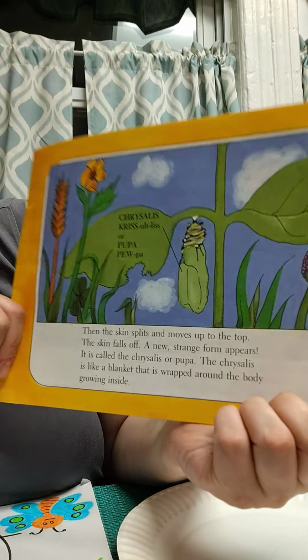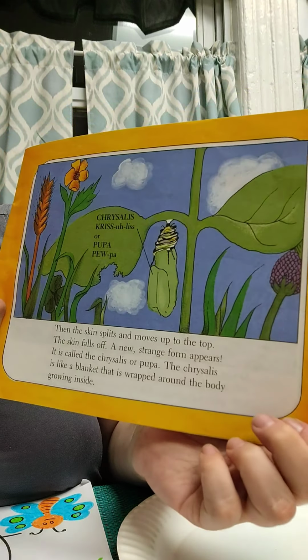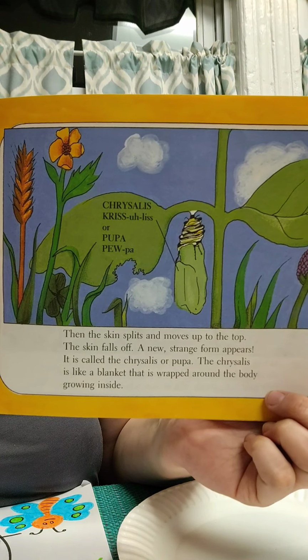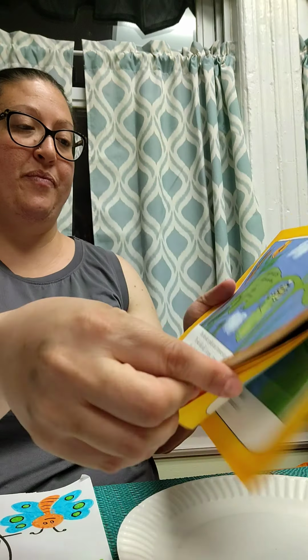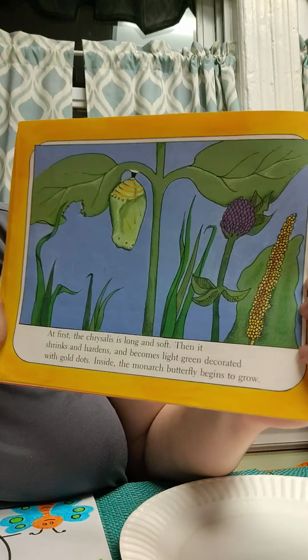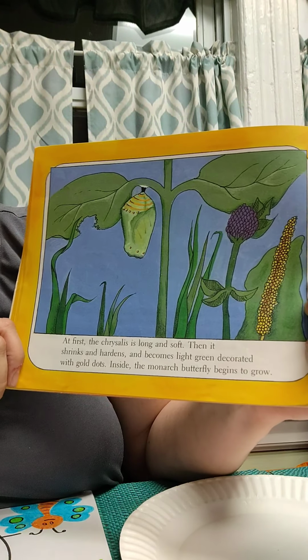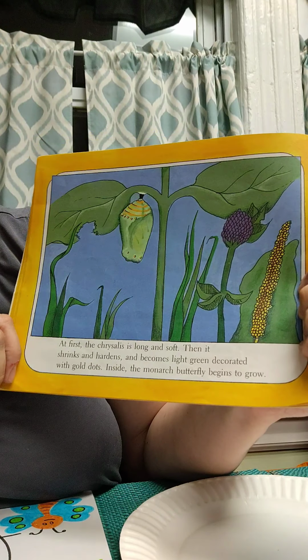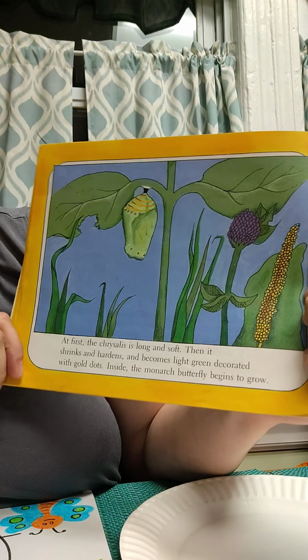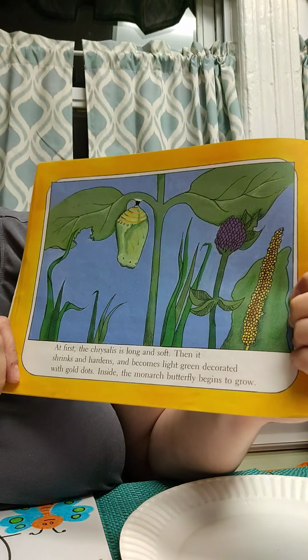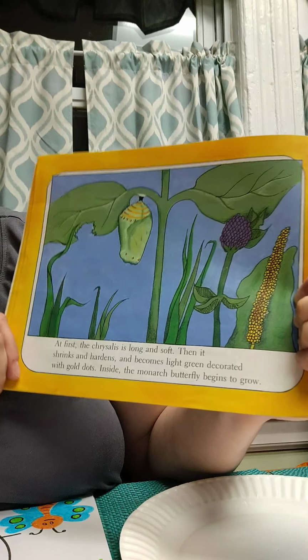The chrysalis is like a blanket that's wrapped around the body growing inside. Okay? At first, the chrysalis is long and soft, and then it shrinks and becomes harder. And then it looks light green, decorated with gold dots. Inside, the monarch butterfly begins to grow.